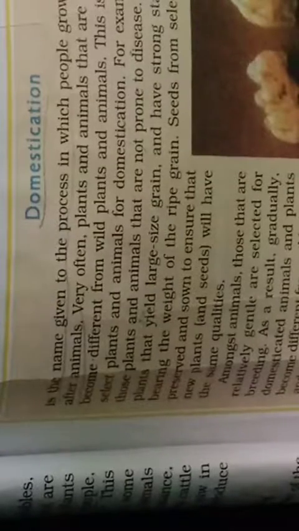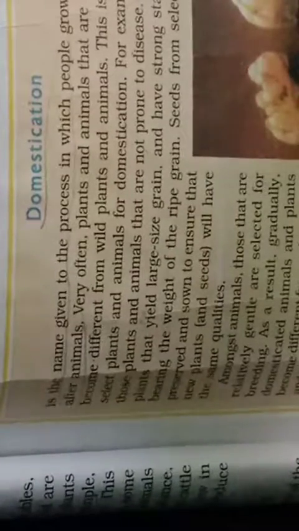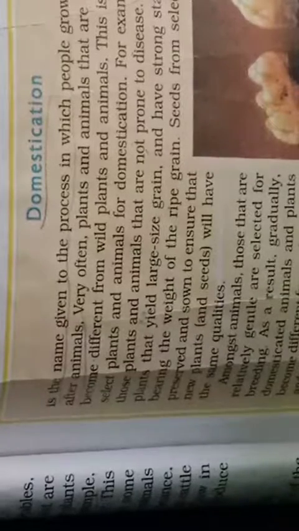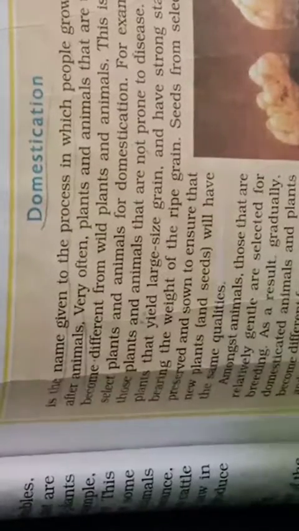Some animals which are relatively gentle are selected, especially grass eating animals, and the plants also, the plants which have large size grain, and which are edible, all these types of grains are also domesticated. Okay, now I will move to the next page.